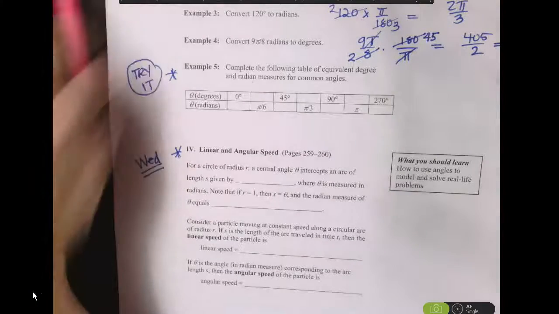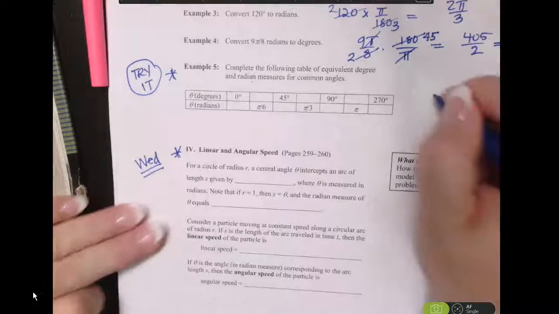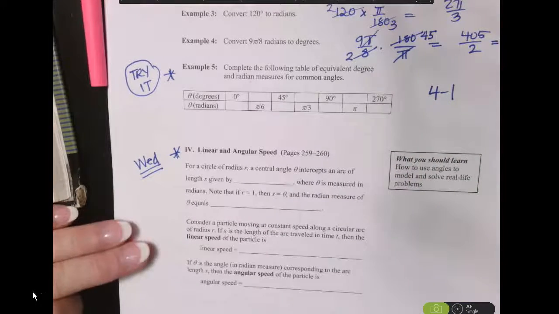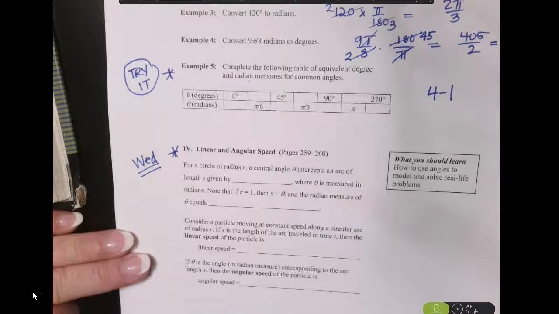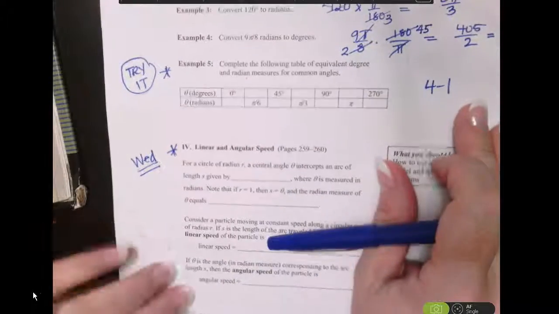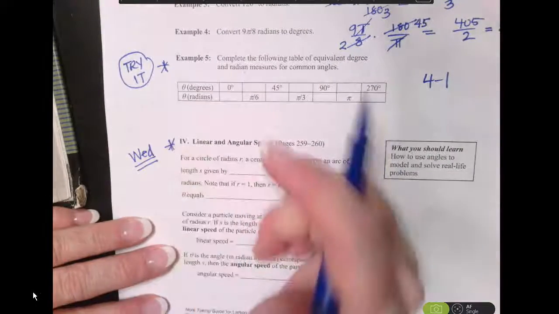Good morning. This will be the end of your 4-1 notes, and these are not mandatory, but I just wanted to finish out linear and angular speed and then go ahead and do a few conversions for you. So I asked you guys to do a try it for example 5. I want to go ahead and give the solutions for those.